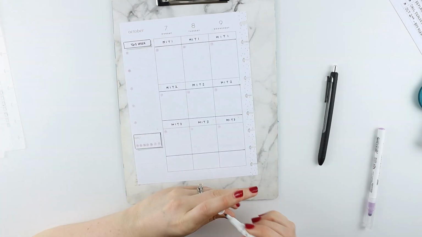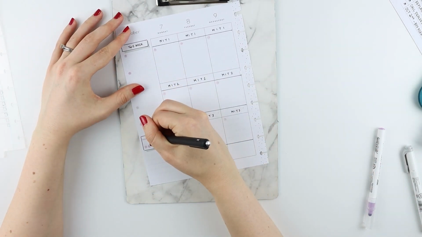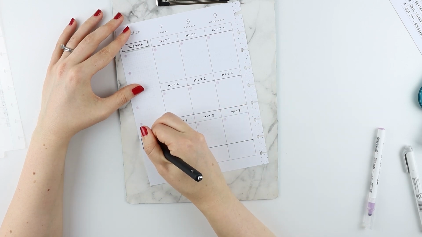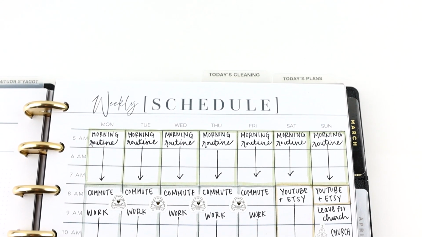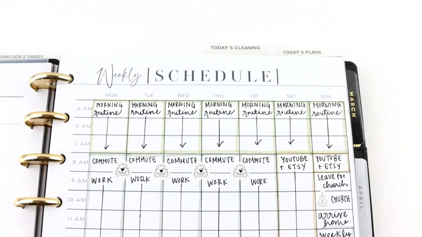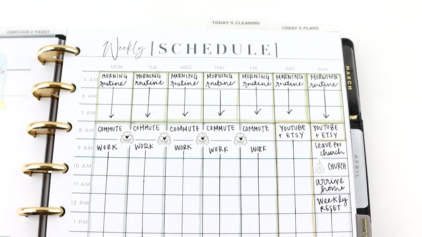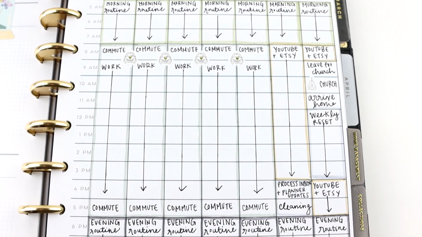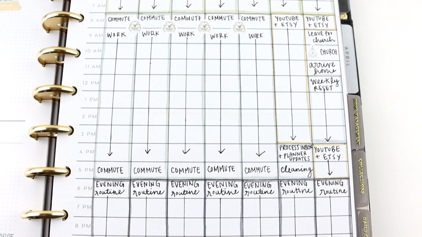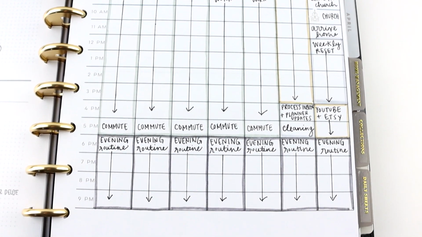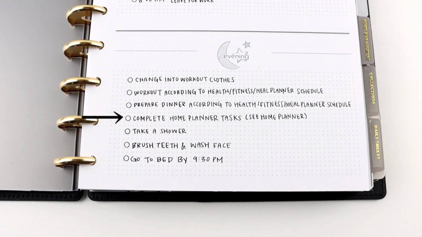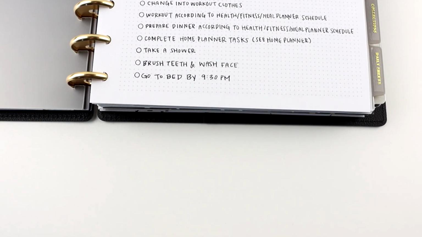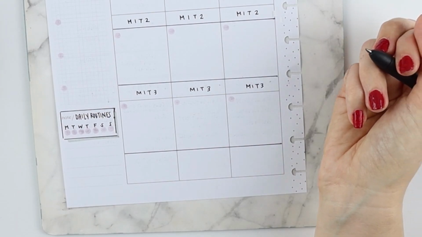Of course, you can use the spread any way you want, but I personally like to combine it with my routines. So in part 1, I had mentioned how I have a morning routine and an evening routine and a weekly reset. And then I also just have this weekly schedule that I follow. So essentially, I follow that weekly schedule, but then during my evening routine, there's a time in it when it says to reference my home planner for tasks. So that is when I reference this weekly spread.